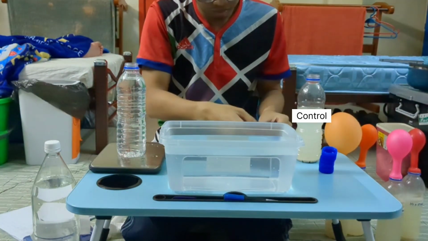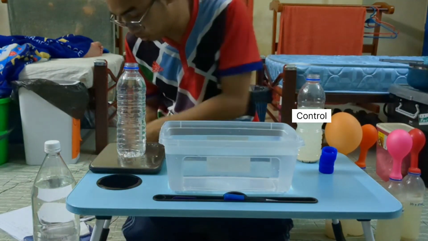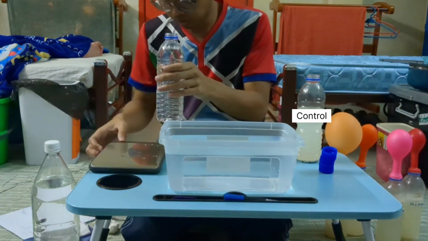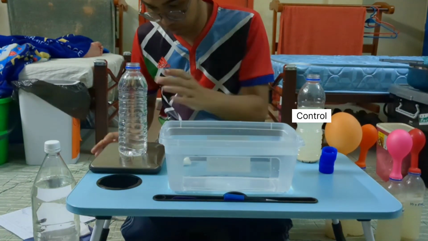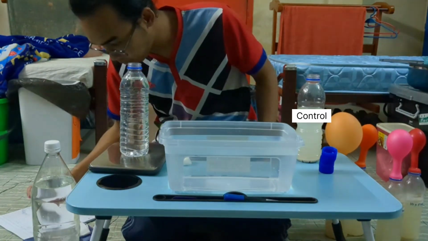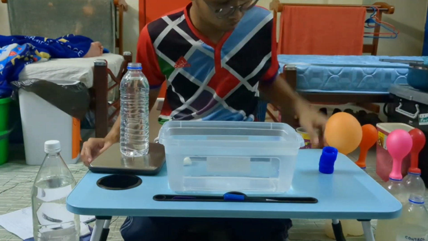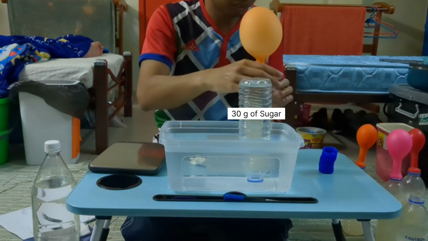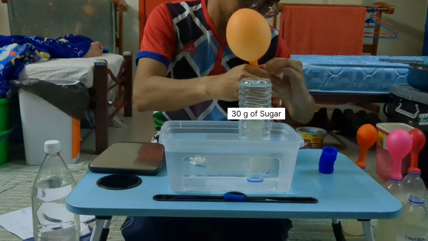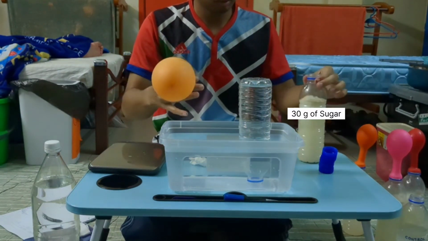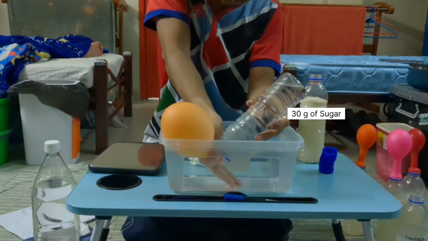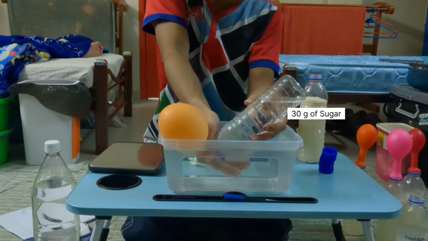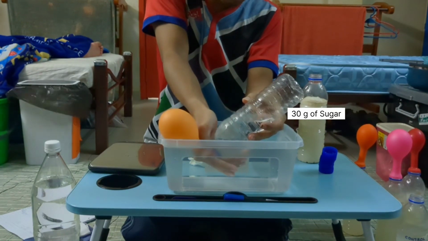Next, measure the final bottle weight and record it in the table. Repeat the same procedure for the other bottles. For the bottle with 30 grams of sugar, there is more bubble gas flowing into the bottle.